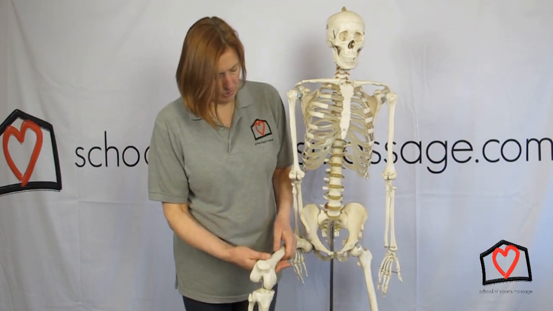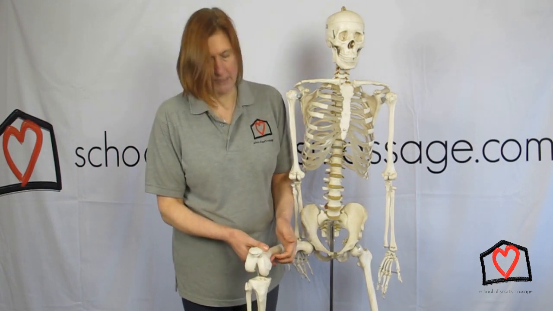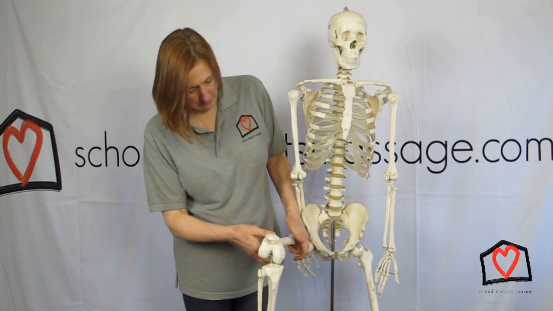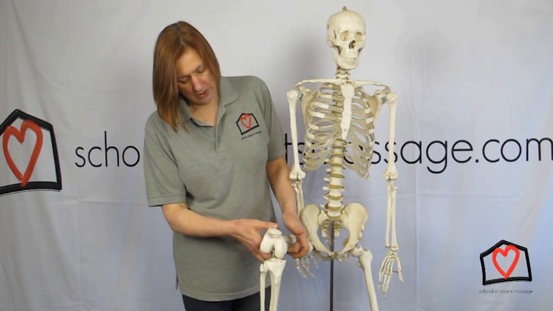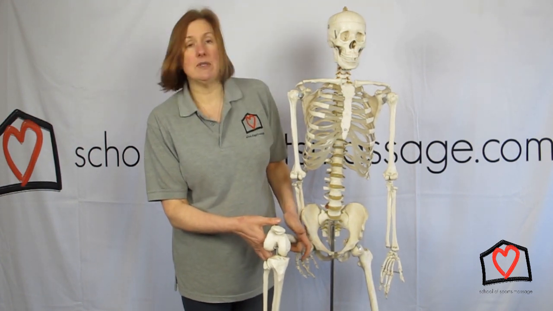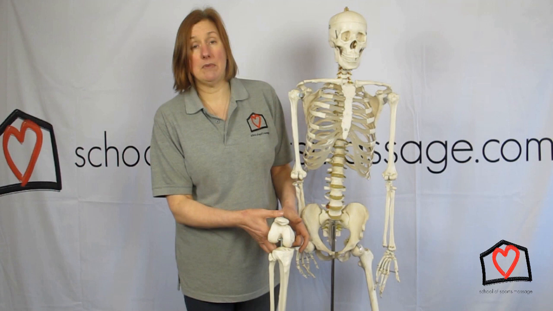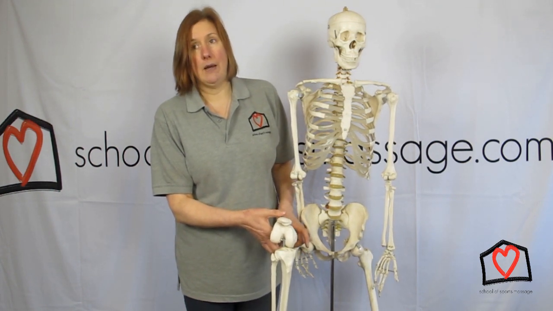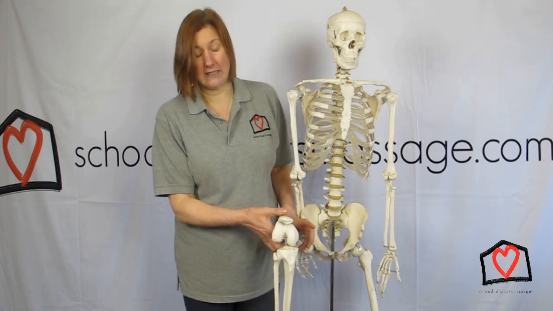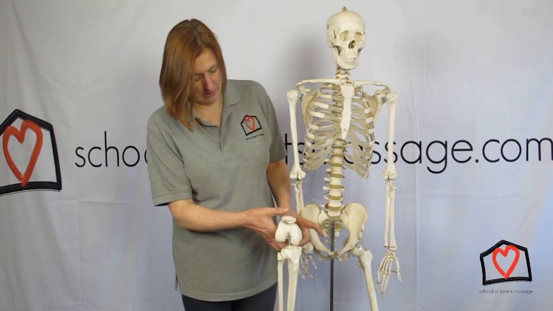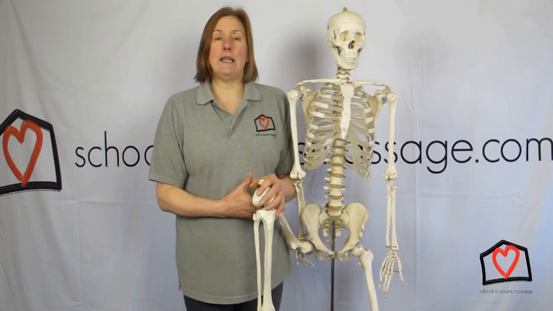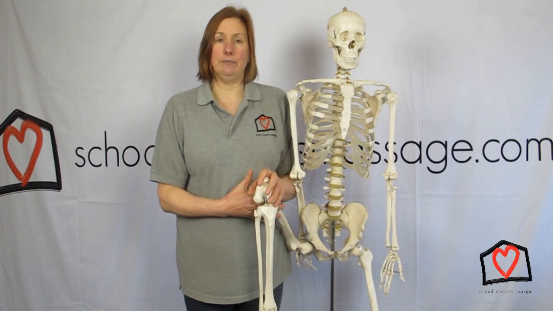The last thing to mention on Bob here is the linea aspera on the femur. It's a line, I can't get him to turn his leg around unfortunately, but there's a line on the back of his leg here. When you're in the workshops, have a look at Bob. There's a line here and it's a site of muscle attachment. Your quads, the vastus lateralis and medialis, attach onto that line, the linea aspera. So that's all your bony landmarks associated with the knee.